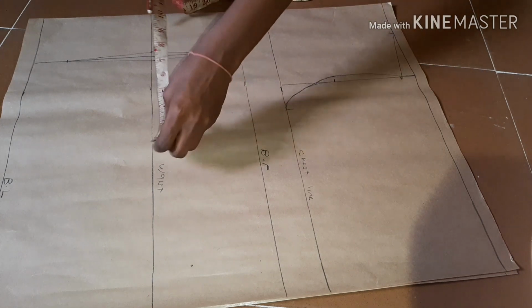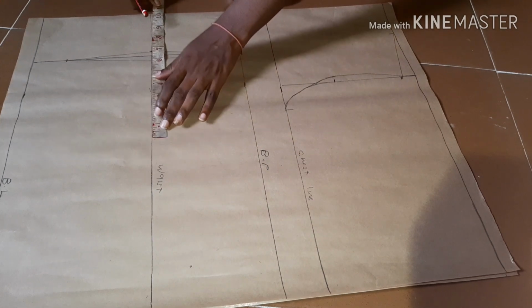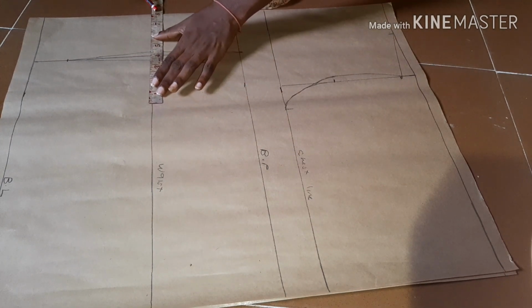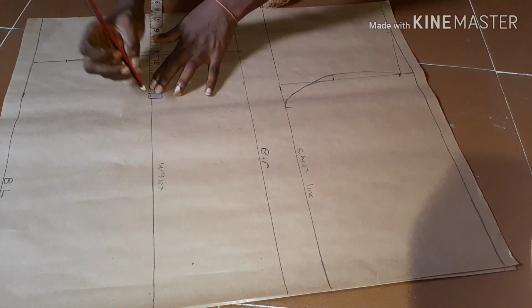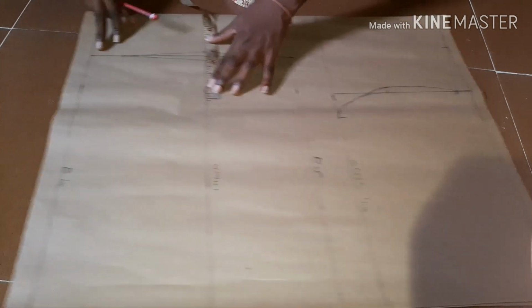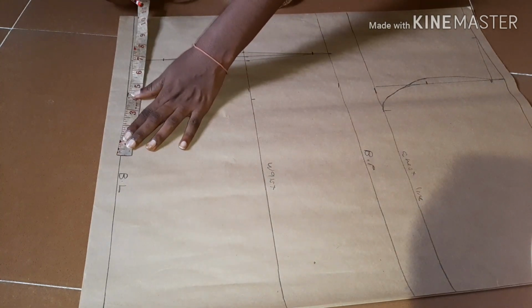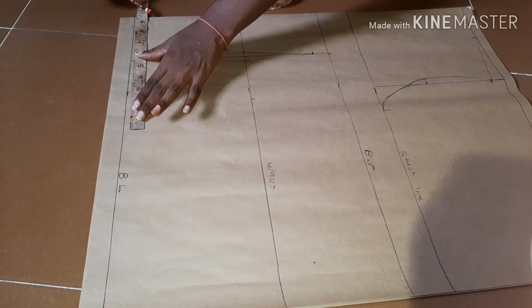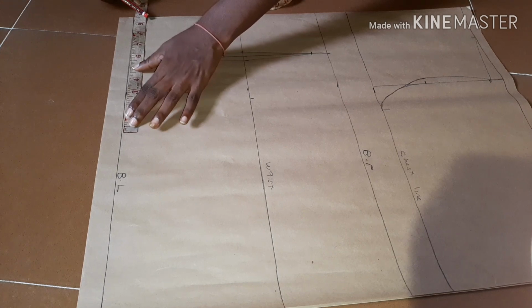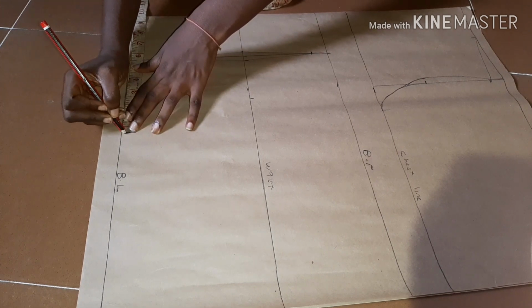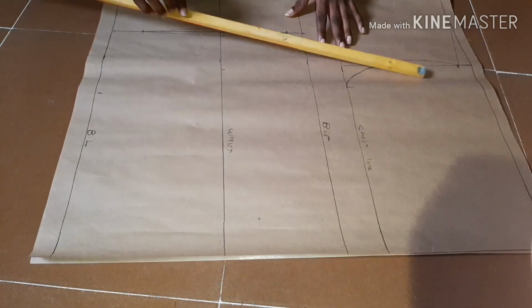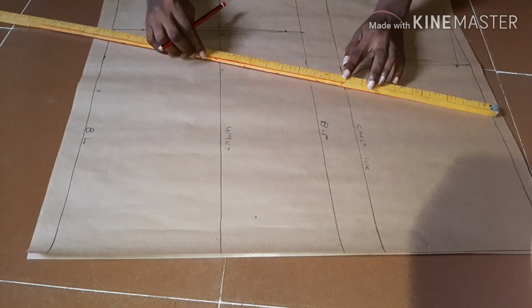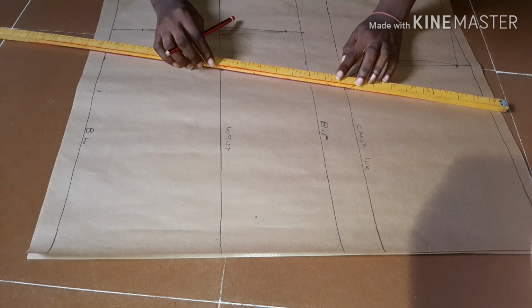Our waist is 30. 30 divided by 4 will give us 7.5. This is 7.5. Then our blouse length is 38. 38 divided by 4 will give us 9.5. This is 9.5. Take your ruler and trace out all the points to match each other.